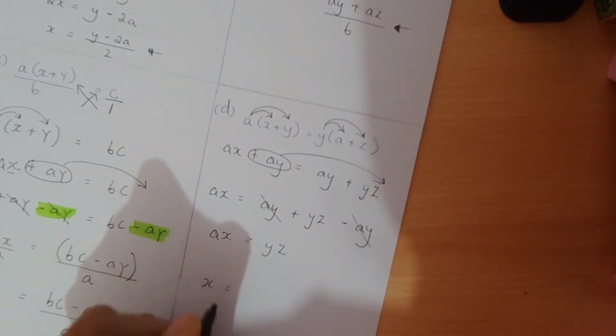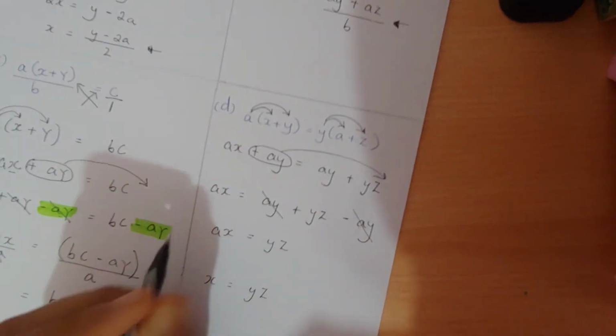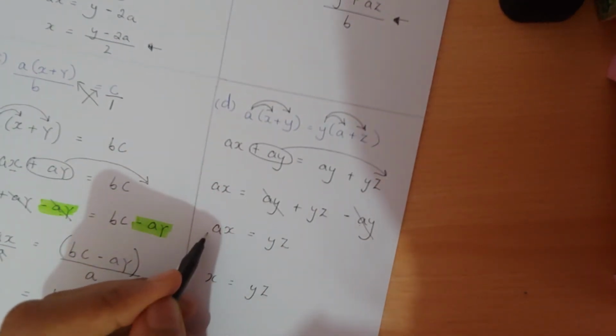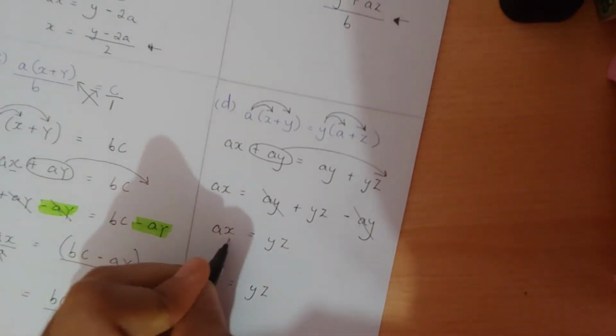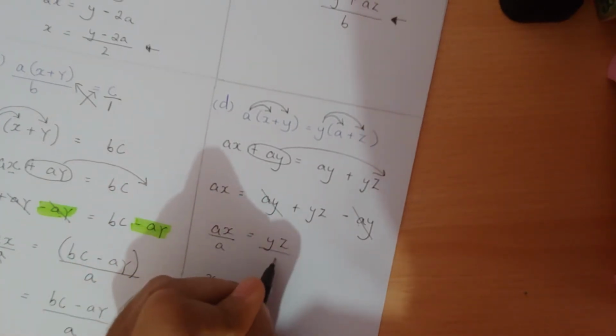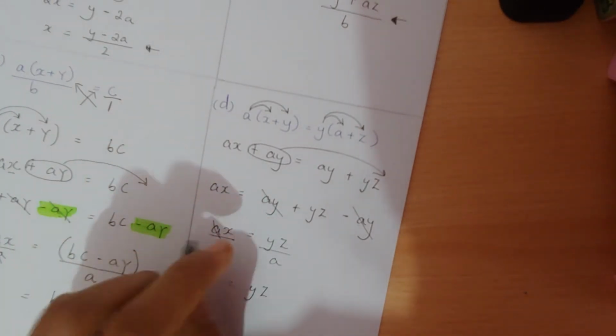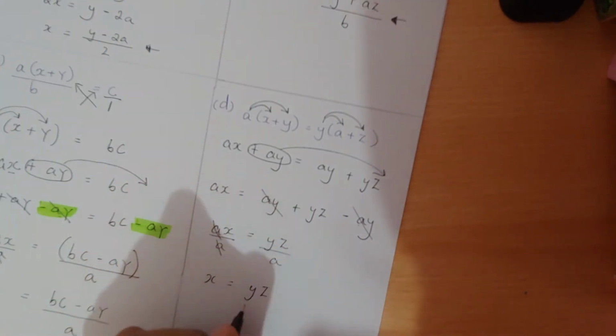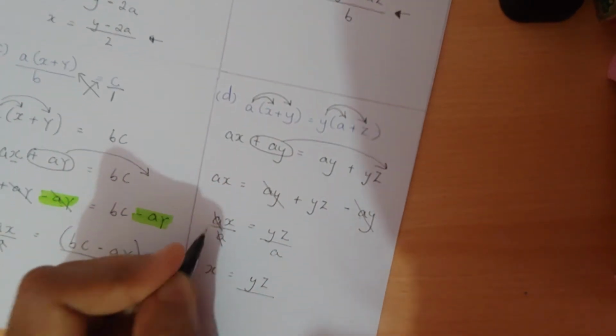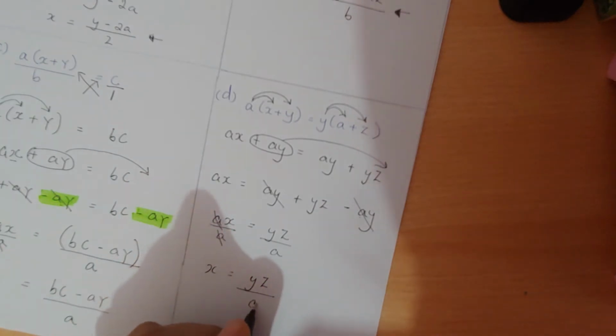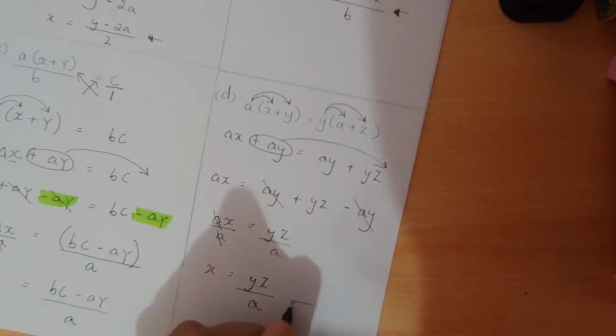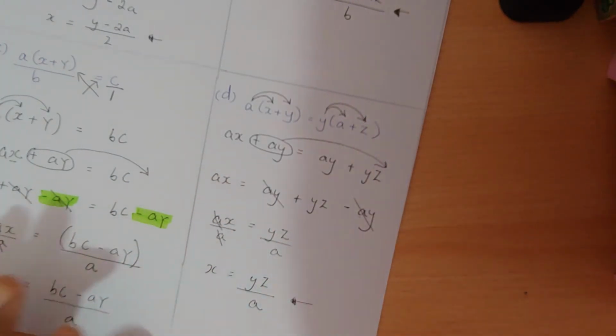Then what remains, we will have ax is equal to yz. And x will be equal to yz. Le contraire de multiplier par a, c'est diviser par a. Therefore, I will divide by a. I will divide by a here. Goes out. What remains is my x. And therefore, donc le contraire de multiplier par a, c'est diviser par a. Therefore, je vais diviser par a aussi. Simple as that.